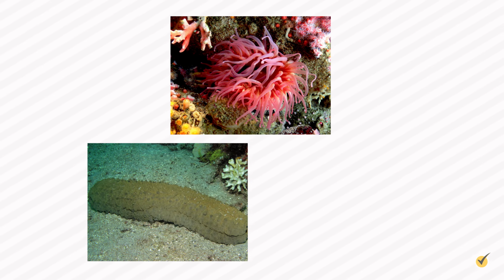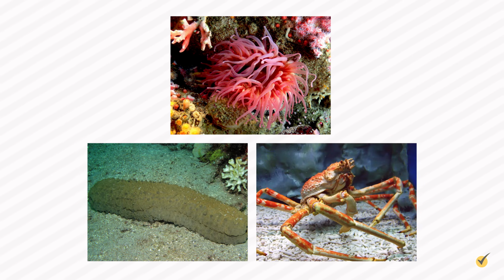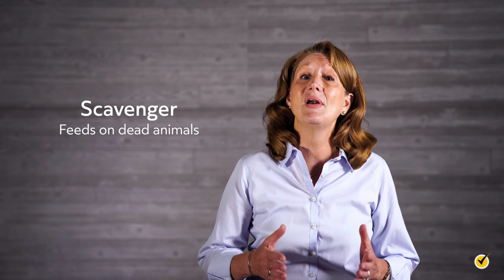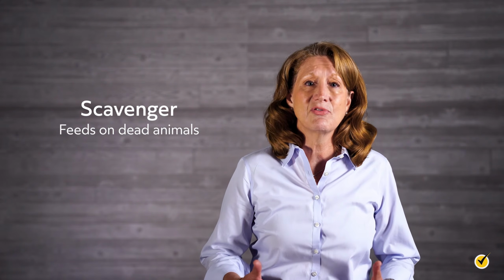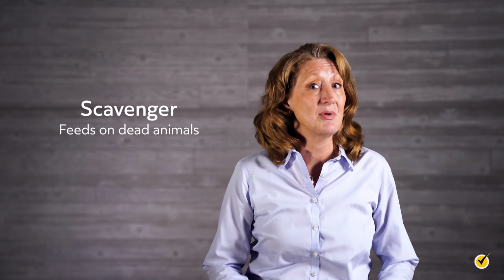Examples of other detritivores include sea anemones, sea cucumbers, and many species of crabs that are known to feed substantially on aquatic detritus. Number 6, scavenger. While similar to detritivores in the process of feeding on dead matter, scavengers feed on dead animals and break them into smaller pieces, thus keeping an ecosystem free of bodies of dead animals.